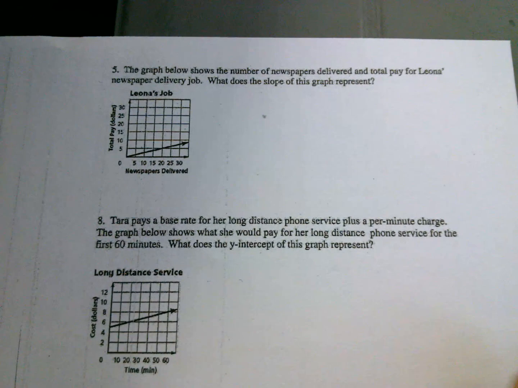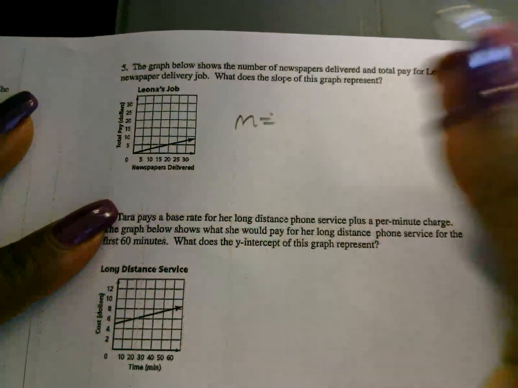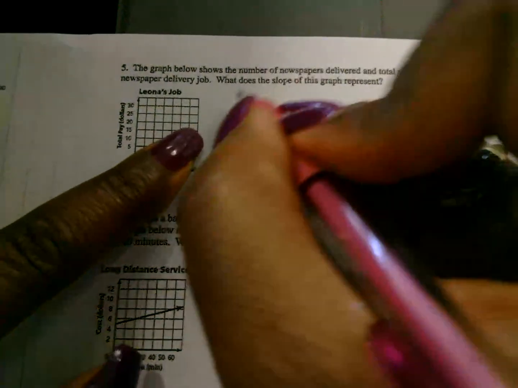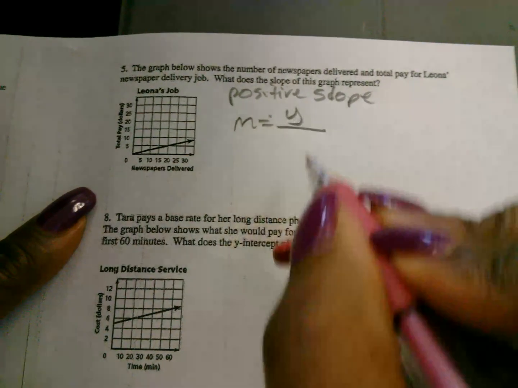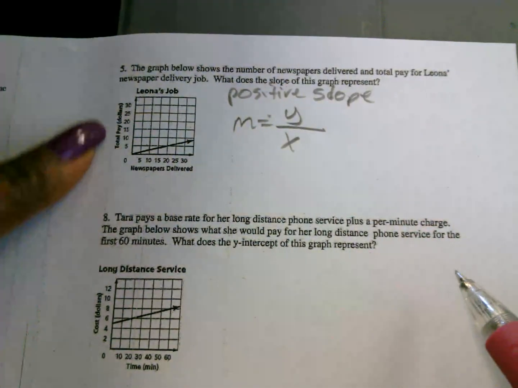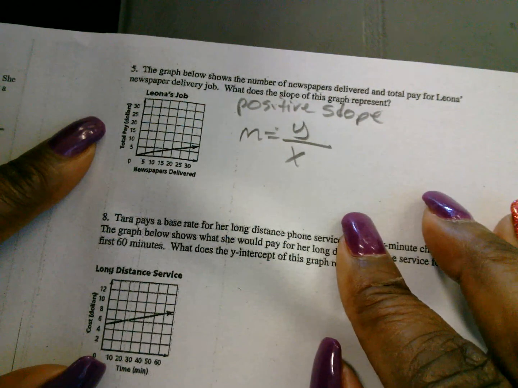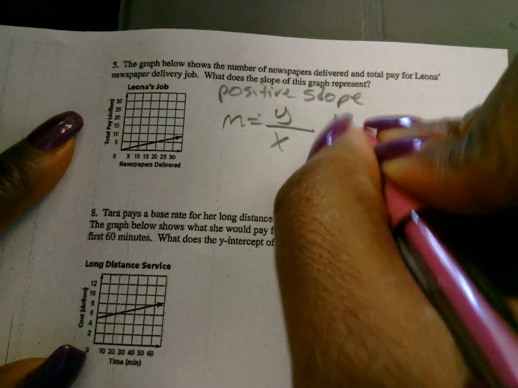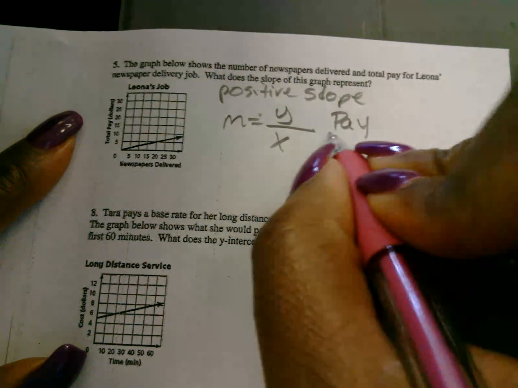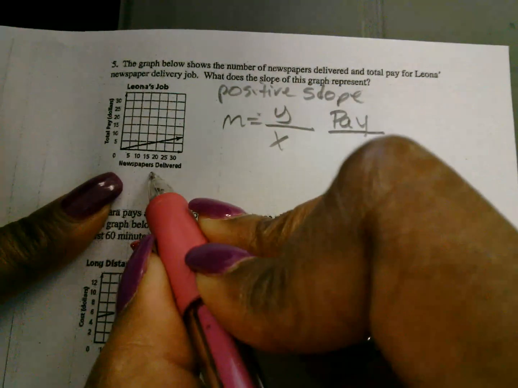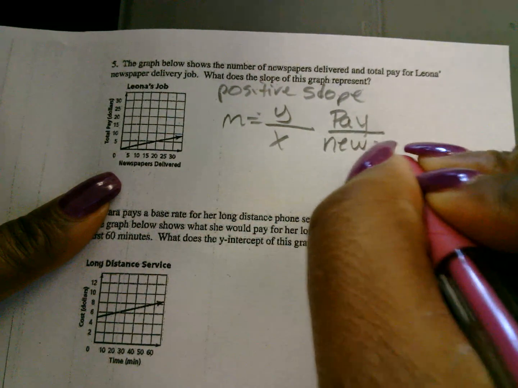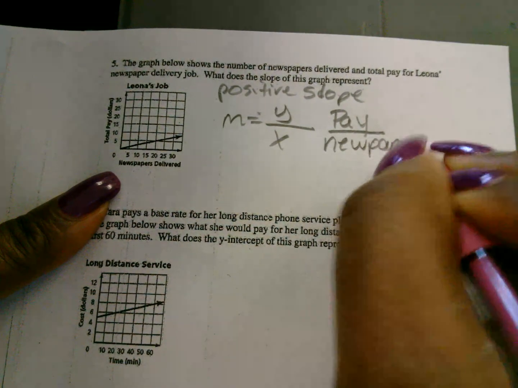Okay, what is the slope? What does the slope represent? Remember, it is a positive slope because the line is going up. But what does it represent? Remember, y is on top, x is on the bottom. Y is the total pay. So it's pay per newspaper. So it's the cost per newspaper.